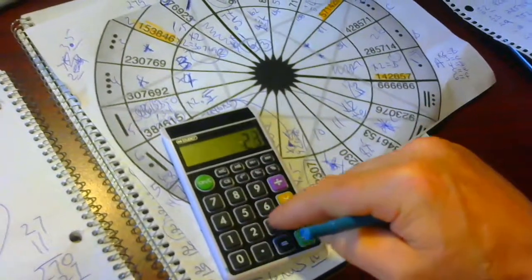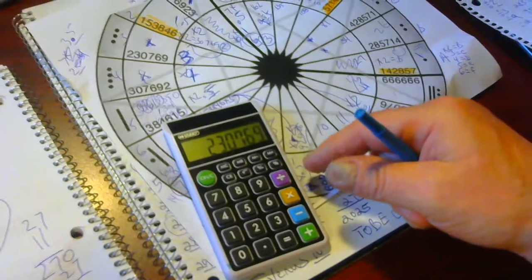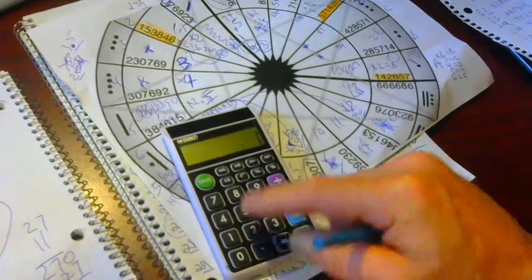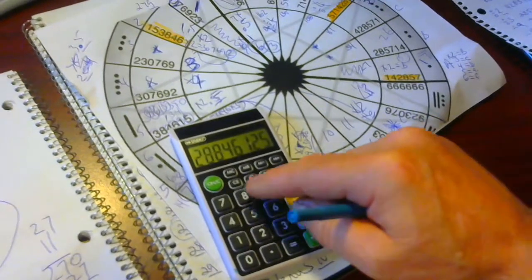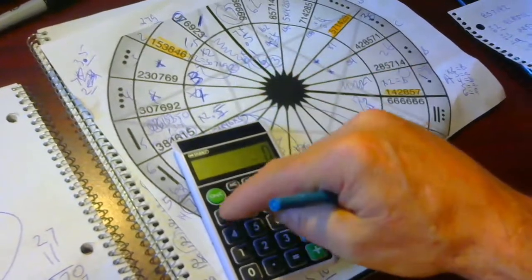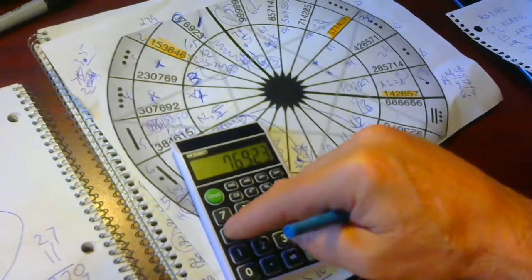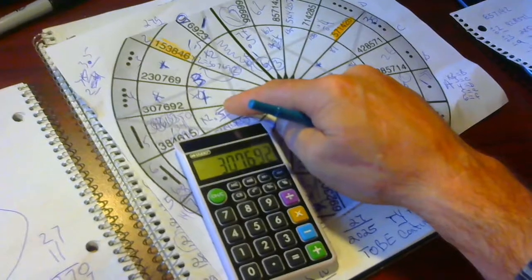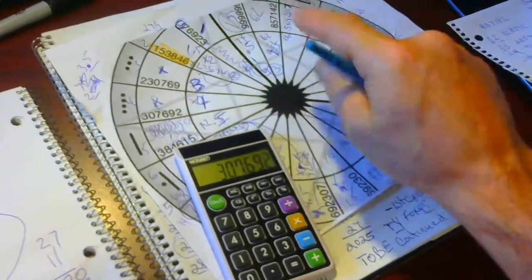230769, I'm just showing you mathematical, okay, times 1 point what? We'll get that, 1.25? No. So what number was this to equal this? 7, 6, 923 times 4 equals this number, times 3 equals this number. So what multiple of this equals this number? I don't even want to get into it.